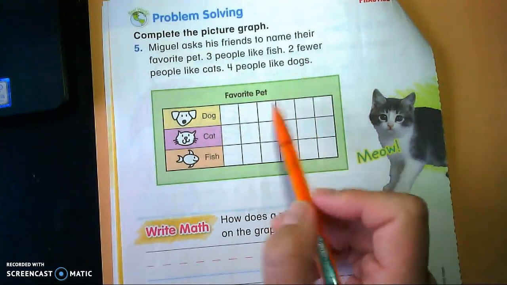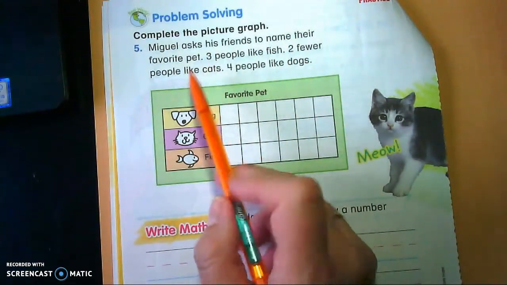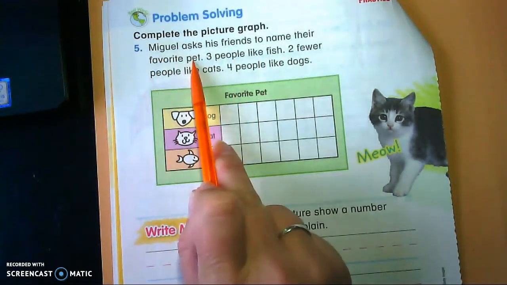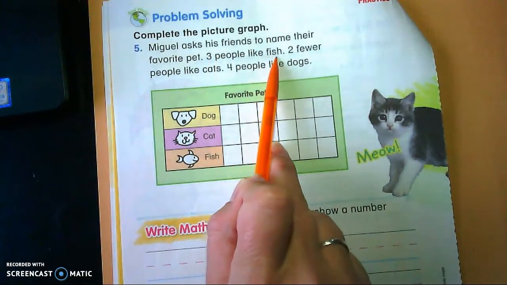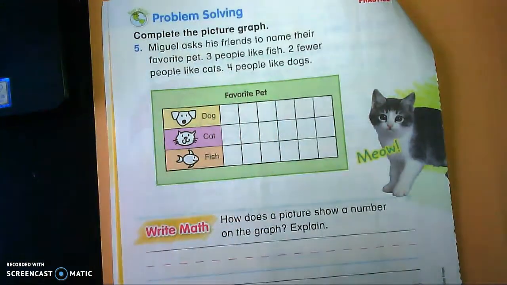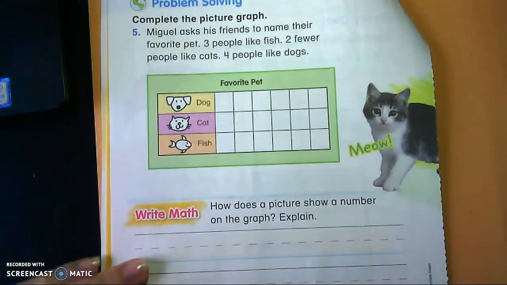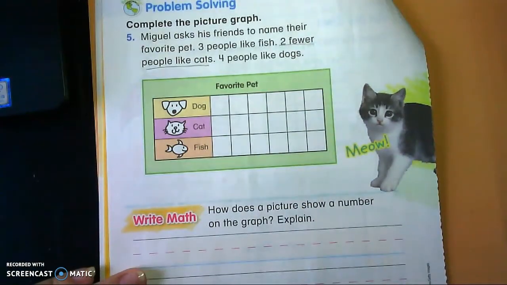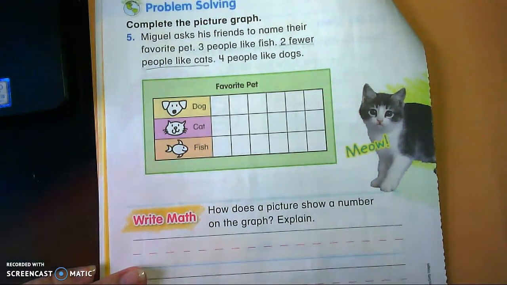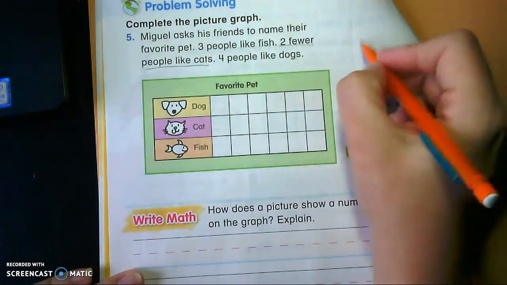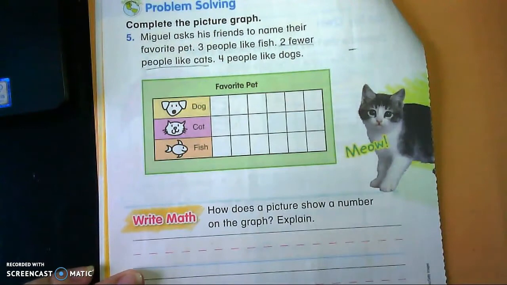Wow, that kind of has a challenging part to it. Let's read that again. Miguel asks his friends to name their favorite pet. 3 people like fish. 2 fewer people like cats. And 4 people like dogs. Oh, wow. So that one has this part in it. And this part, think about it. I think you can solve this part. This part needs us to do a subtraction problem. Subtraction. Remember, subtraction is take away.